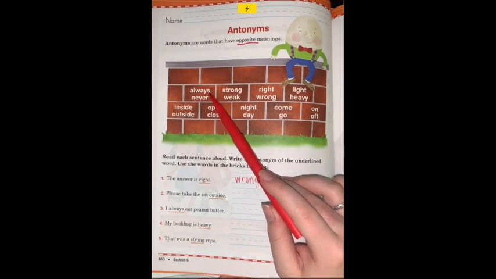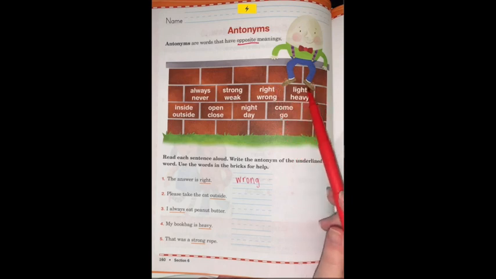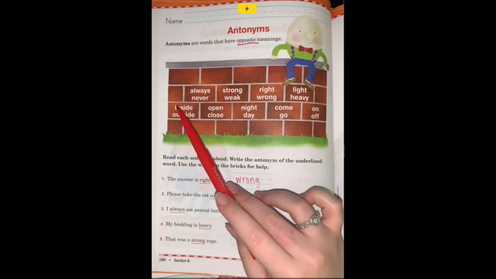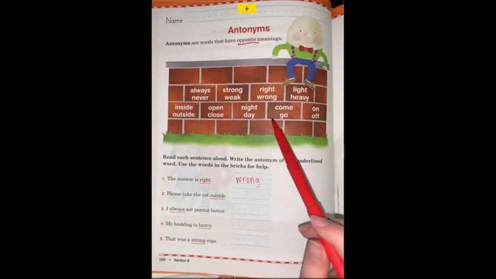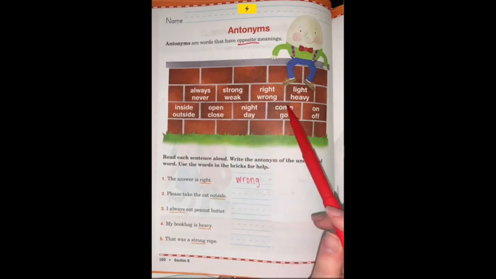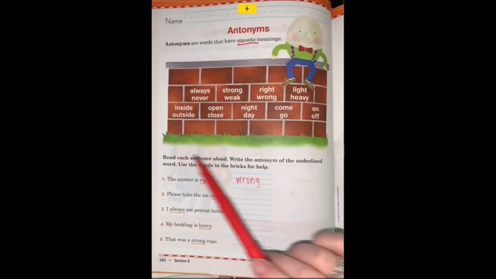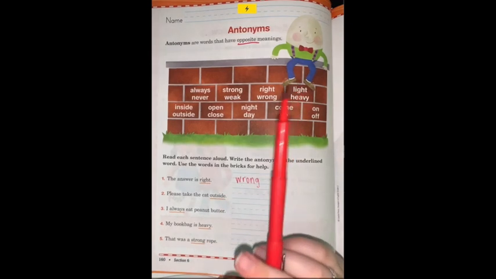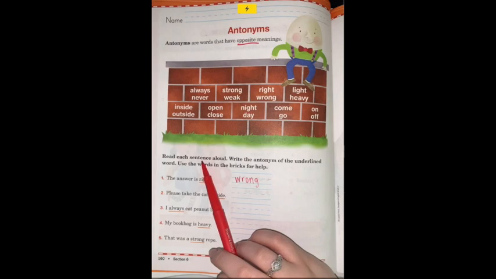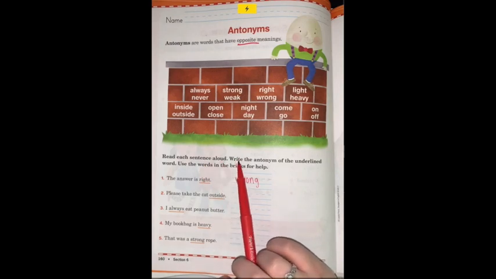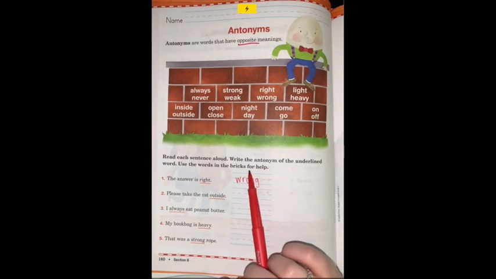Always and never, strong and weak, right and wrong, light and heavy, inside and outside, open and close, night and day, come and go, and on and off. These are all examples of two words that are antonyms. So now I'm going to read each sentence aloud. Then I'm going to write the antonym of the underlined word. Use the words in the bricks for help.